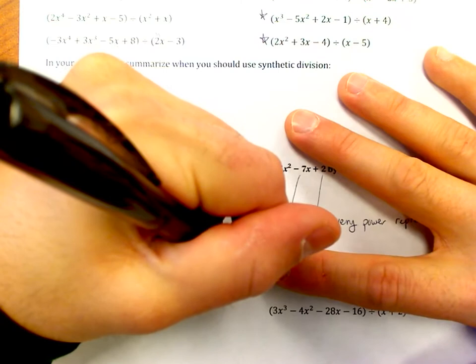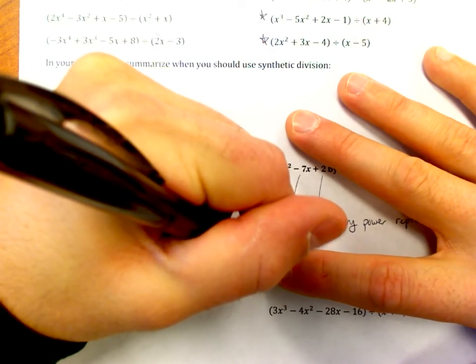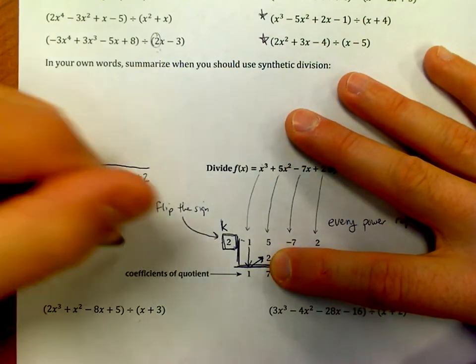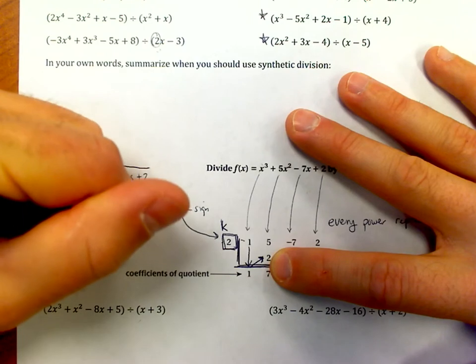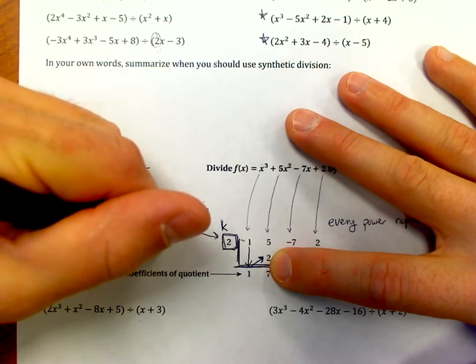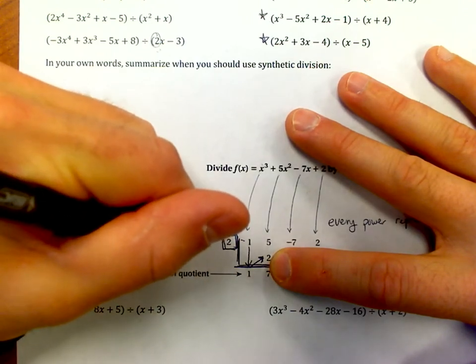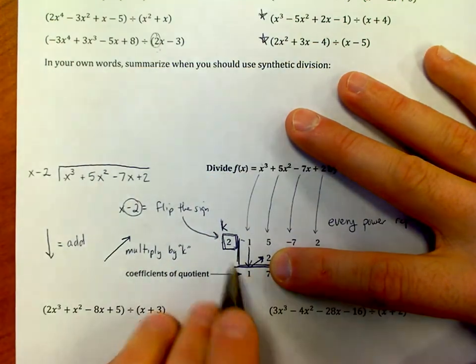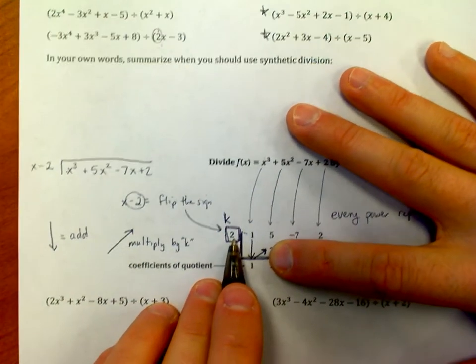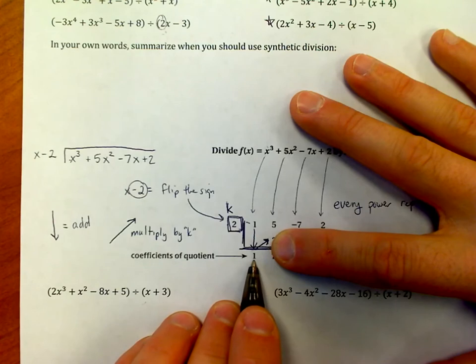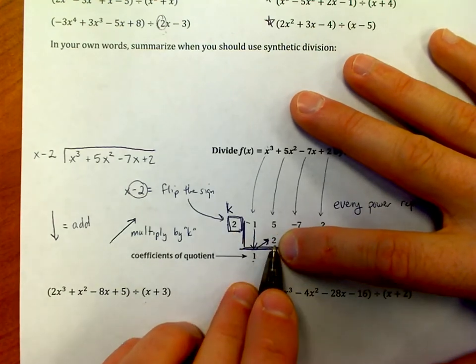Then I'm going to go up diagonally. Okay? And when I move up in diagonal, I multiply by k. Remember, k is this value out here. So in other words, what I'm doing here is I'm going to say I got 1 multiply times 2. 1 times 2 is 2. That's the value that goes here.